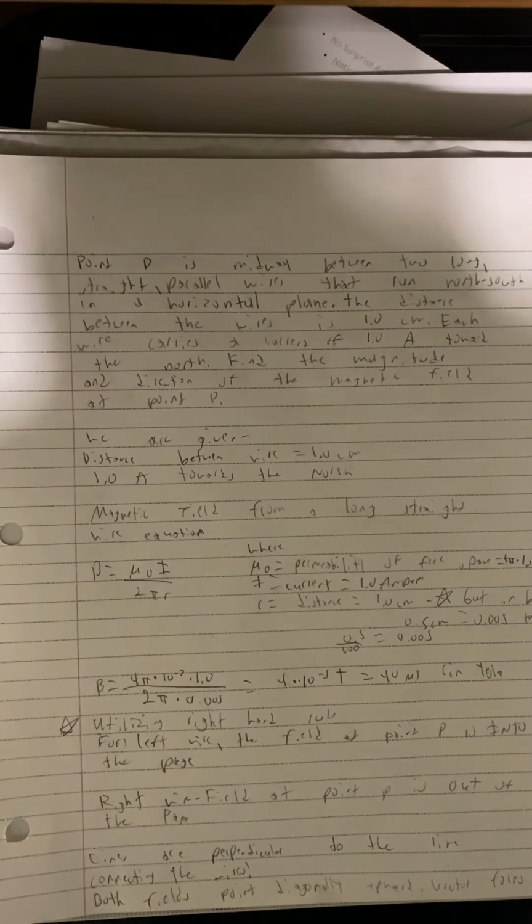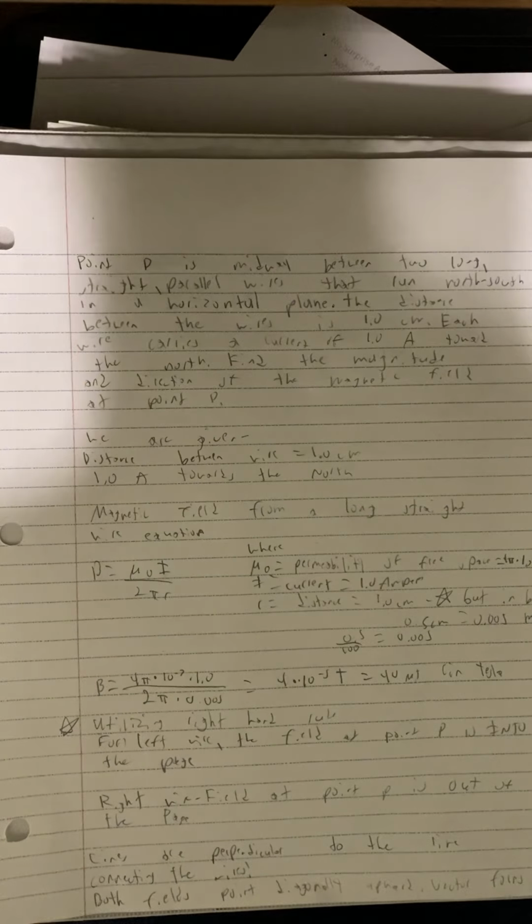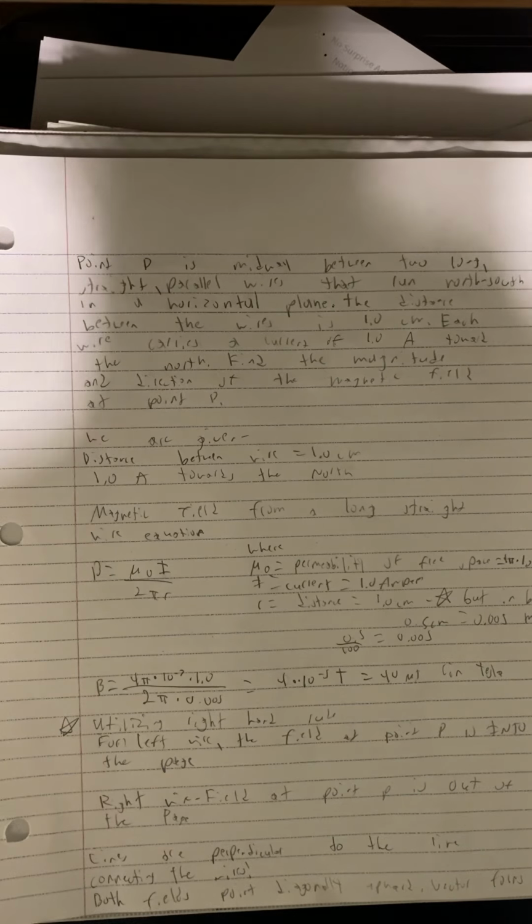So, what we are given is the distance between the wires and the current, which is 1.0 amps towards the north. Since the point P is midway between the wires, we'll be dividing that distance by 2. In order to find the magnitude, we'll need the equation for the magnetic field from a long straight wire. This will give us the magnetic field.